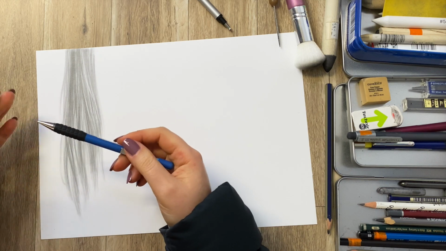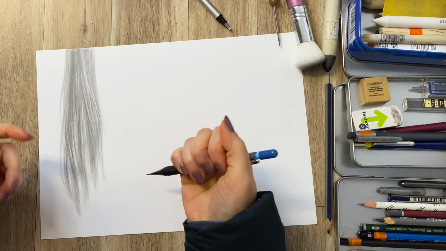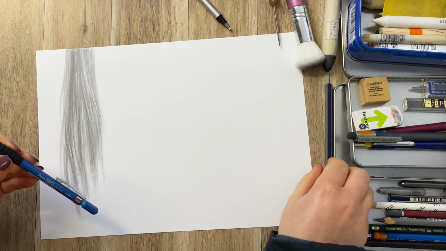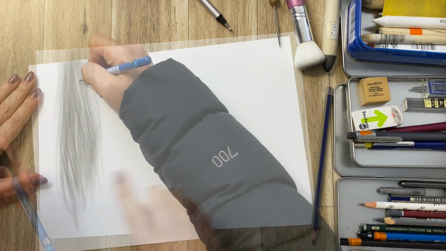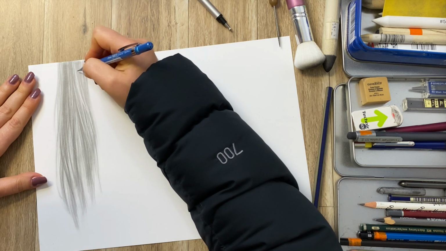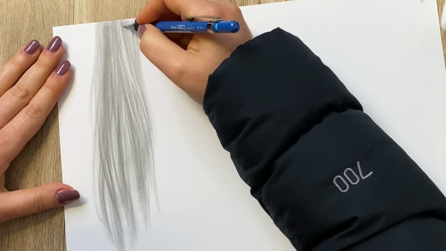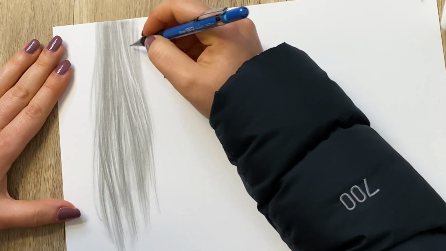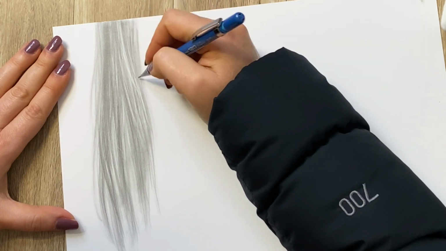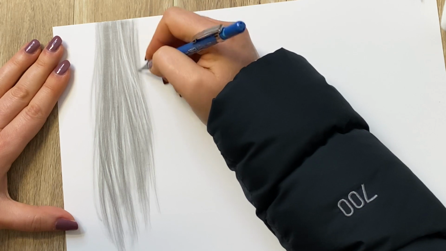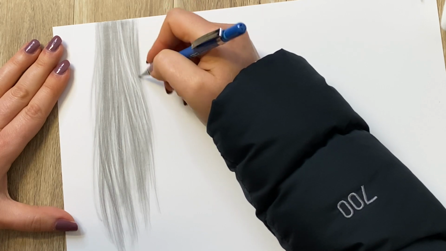Next step is to go over with a mechanical pencil. If you don't have a mechanical pencil, don't panic. It's not hard to find them, but you can always use your regular one. Just sharpen it really well. And at this point we can really brush the hair, so add little darker and lighter strands with very good precision, with quite a bit of focus.